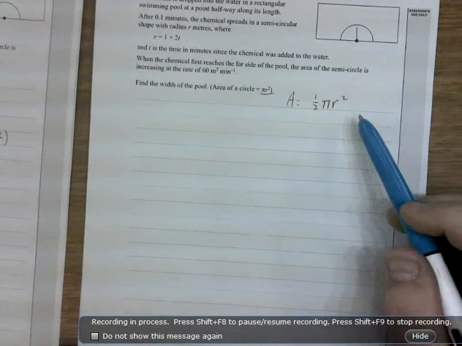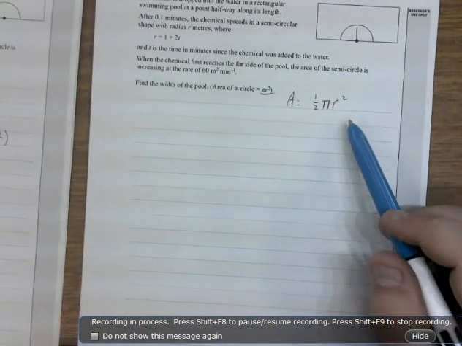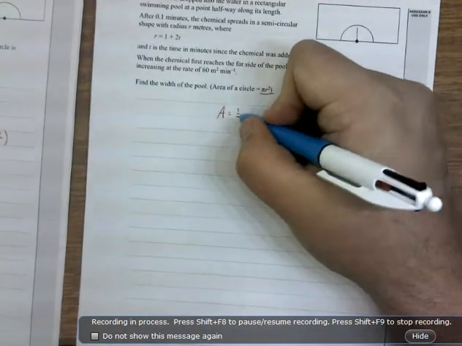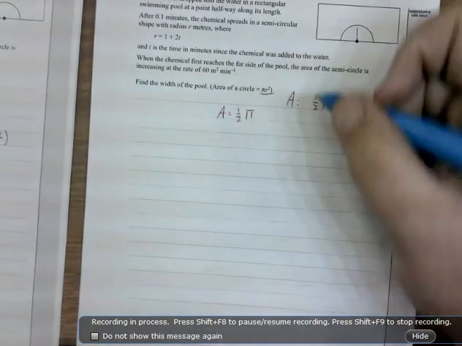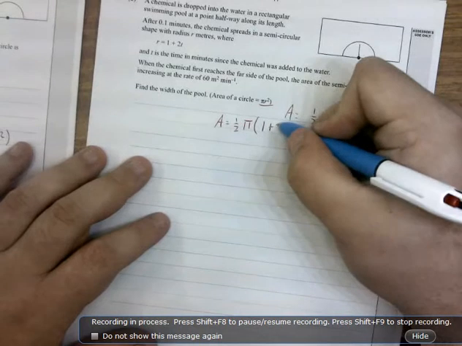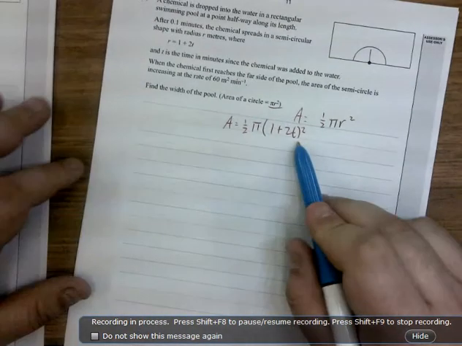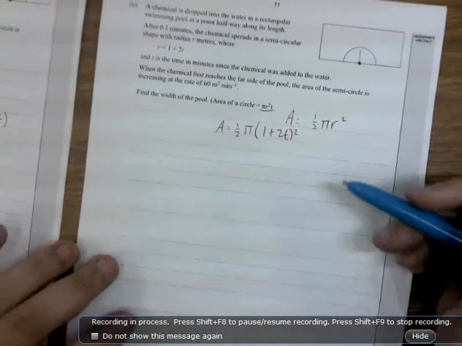We know that our radius is equal to 1 plus 2t, so I substitute that in. I'll expand it, I'll kind of simplify it.